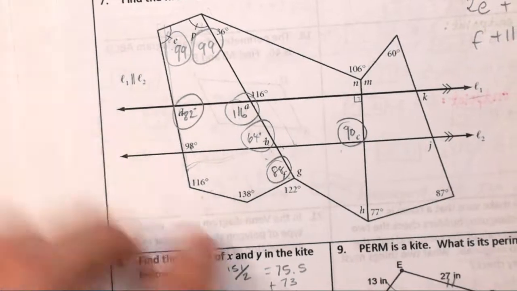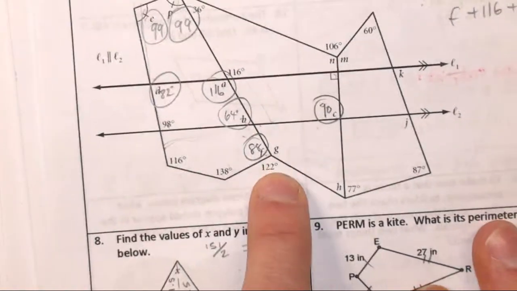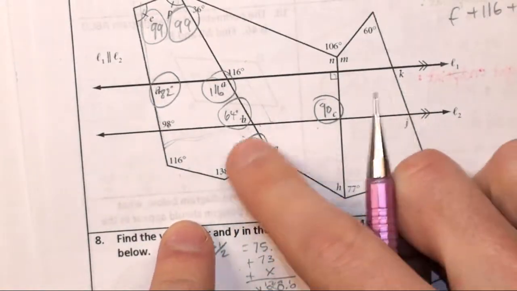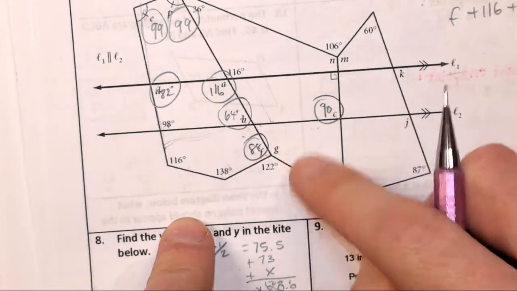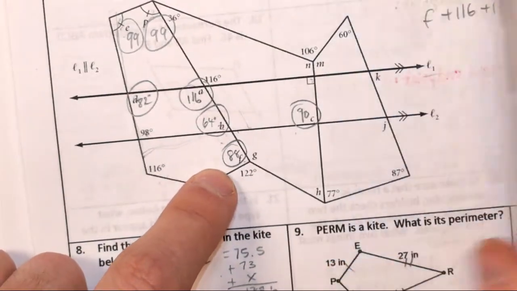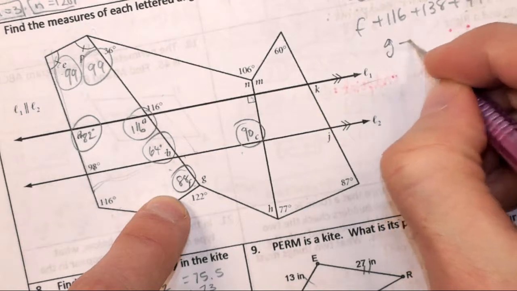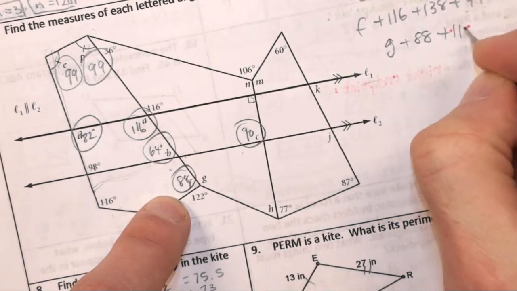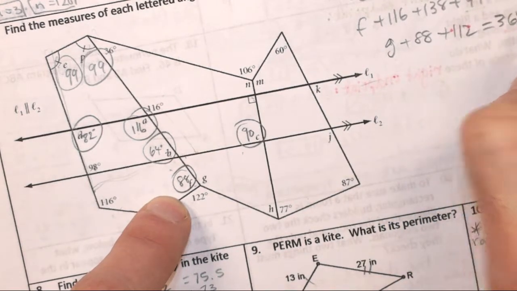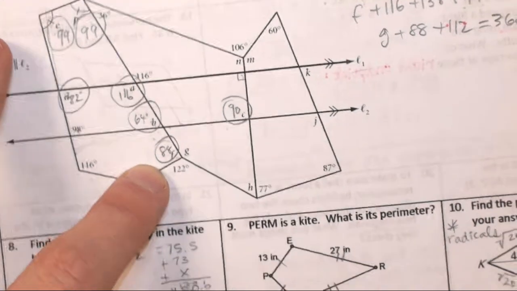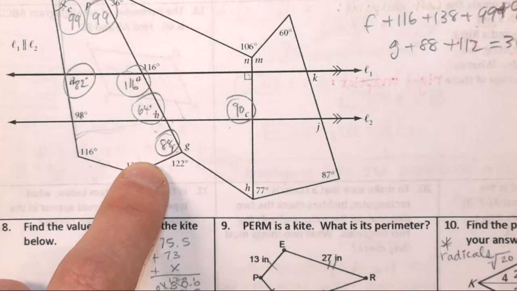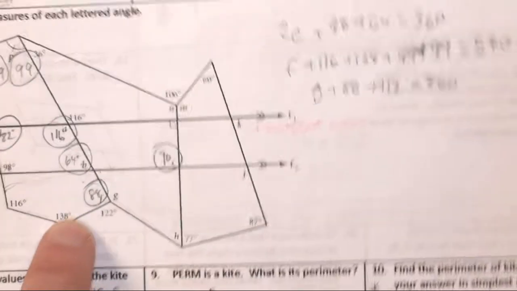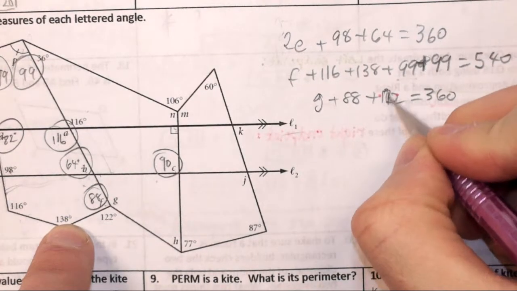88. All right. To get G, all three of these angles have to total 360 around a single point. So G plus 88 plus 112 is equal to 360. Yes, ma'am? Well, it's 122, not 112. 122.